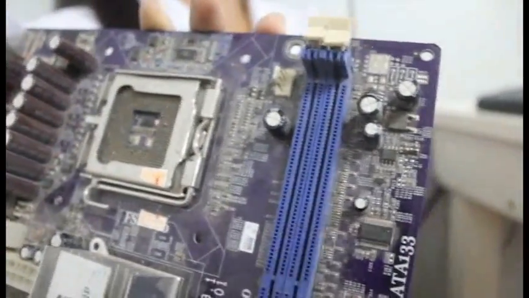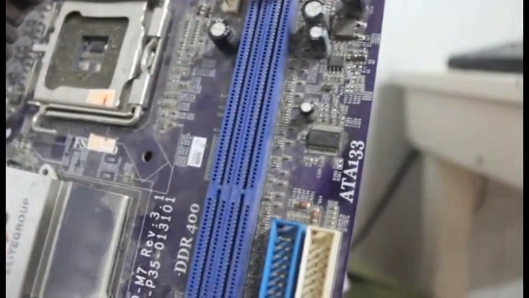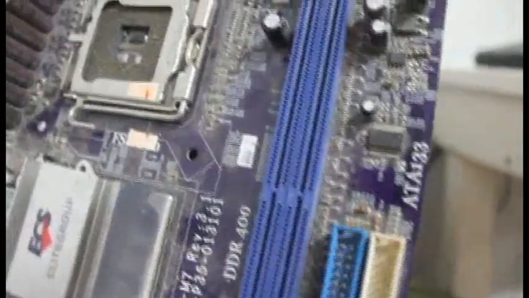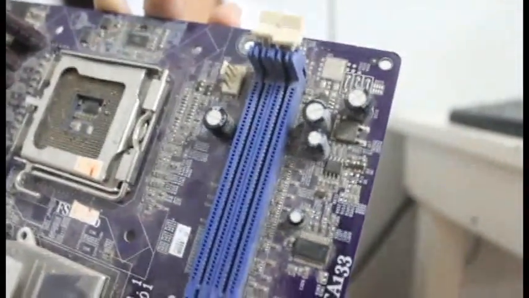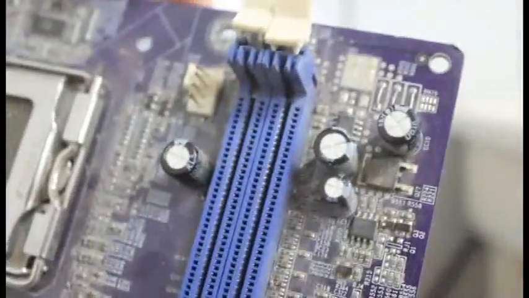An interesting aspect is that there are some older motherboard models that support different types of memory, and usually come with 2 DDR1 slots and 2 DDR2 slots, or 2 DDR2 slots and 2 DDR3 slots.